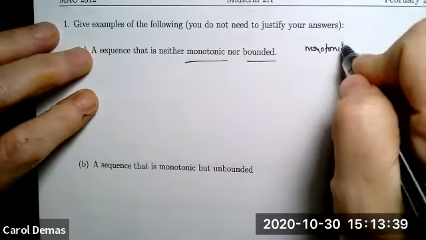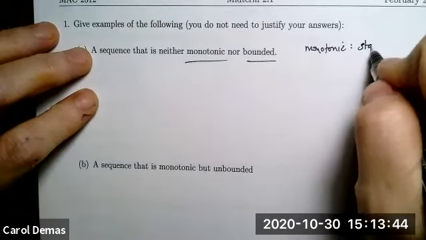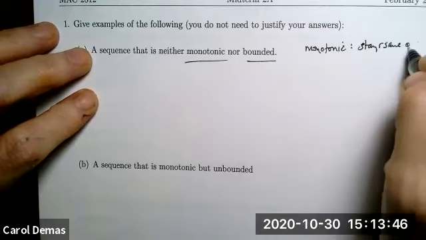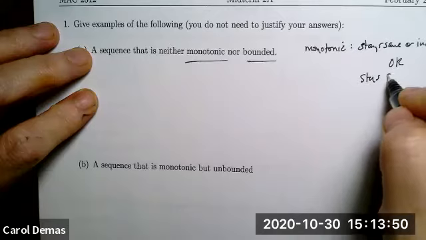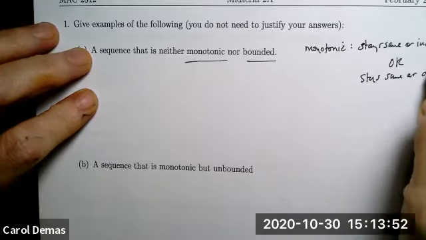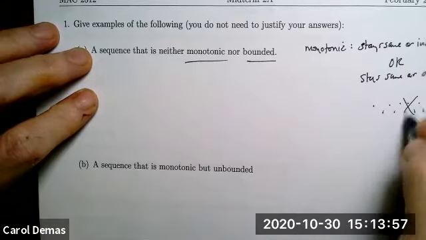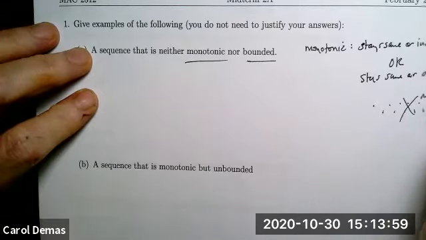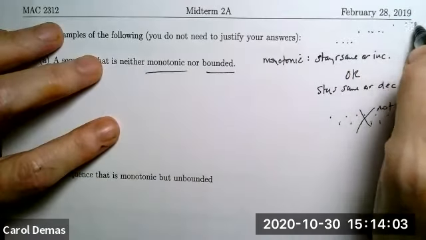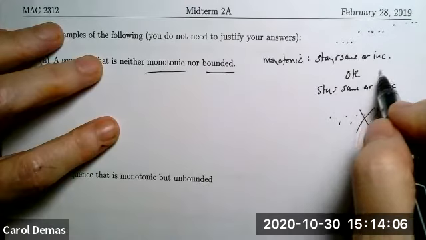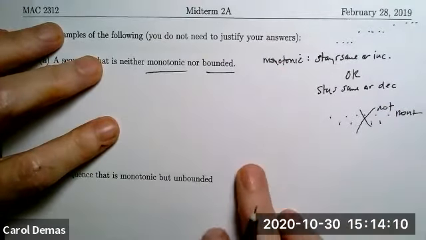Going in one direction only. It's going to stay the same or increase, or stay the same or decrease. This is what it can't do. This is not monotonic. It can't go up and down. It's either increasing, or staying the same, or decreasing, but it can't go up and down. That's what monotonic means, okay?